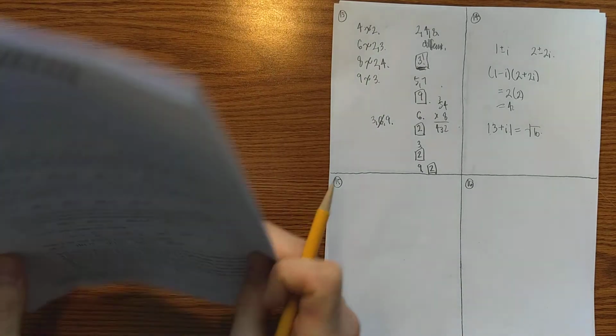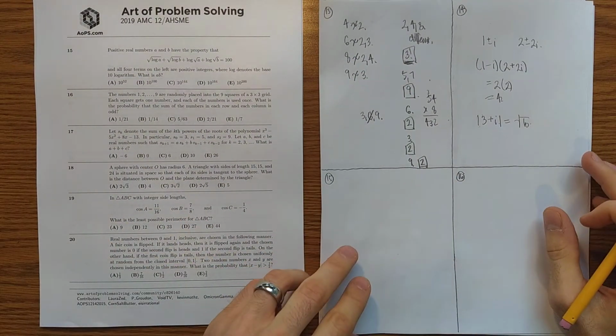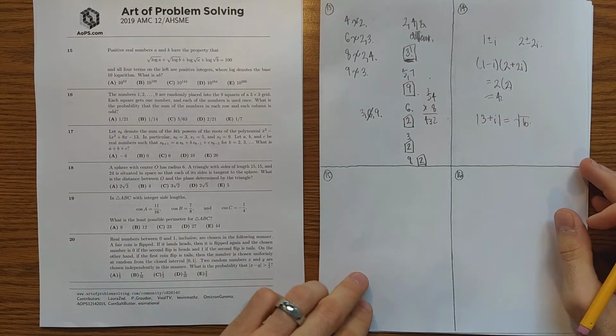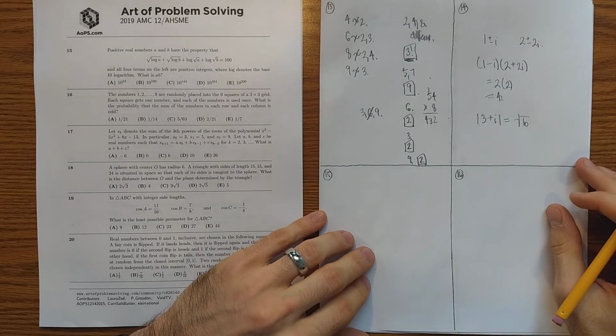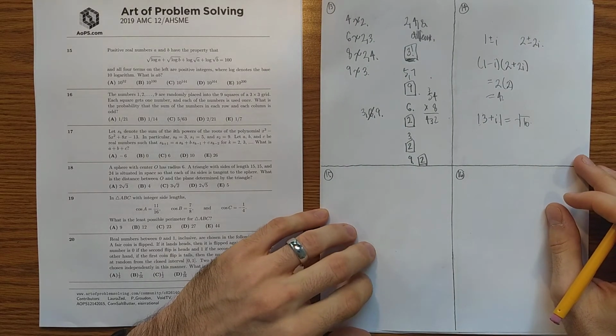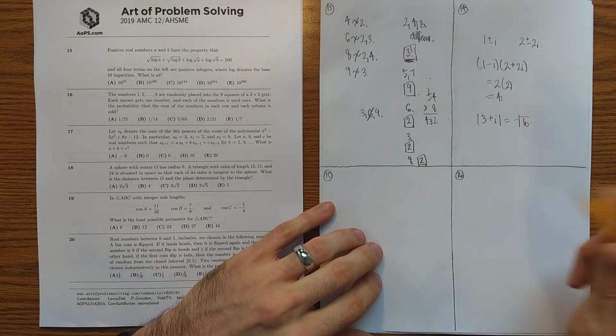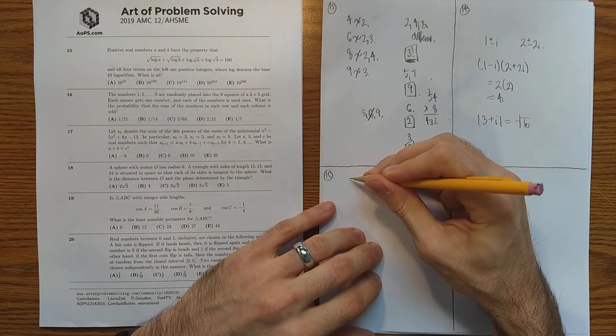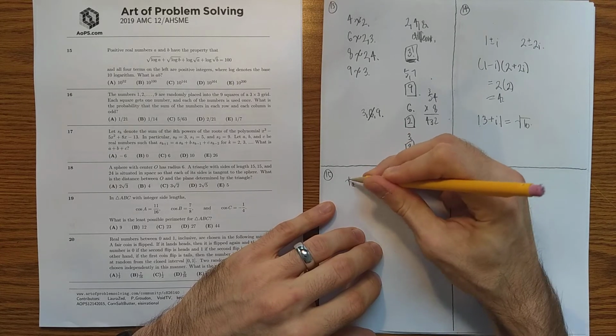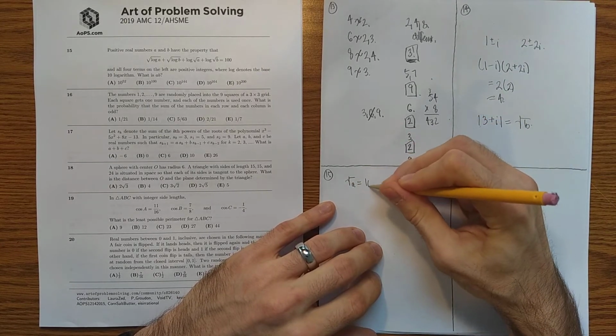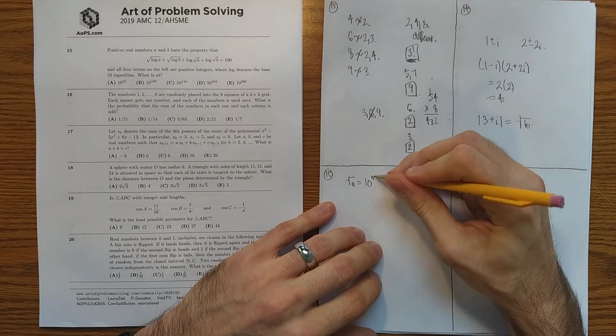15. Positive real numbers a and b have this property. All 4 terms on the left are positive integers. That's nice. Okay, that means that root a is equal to 10 to the m.